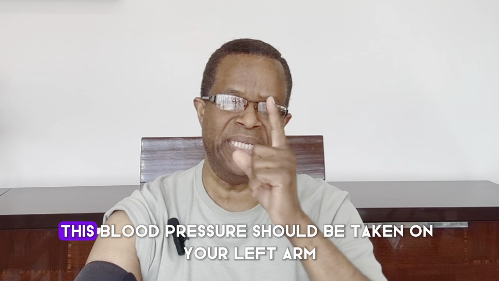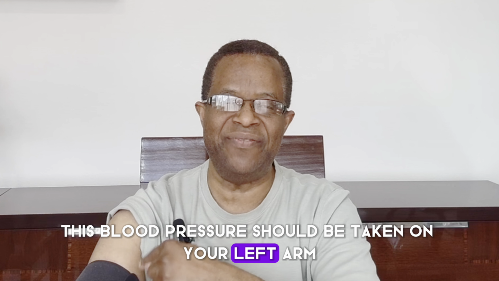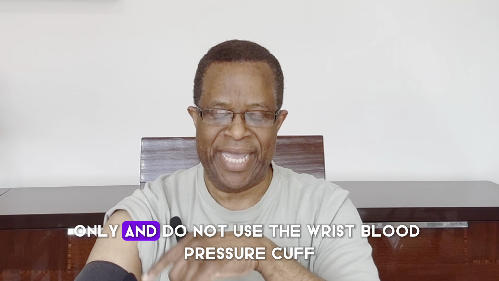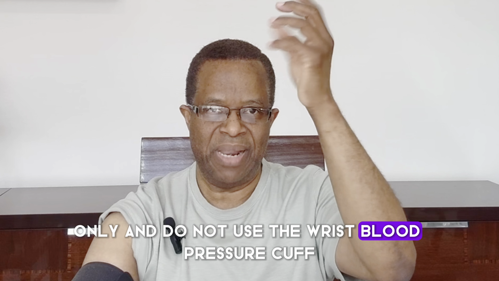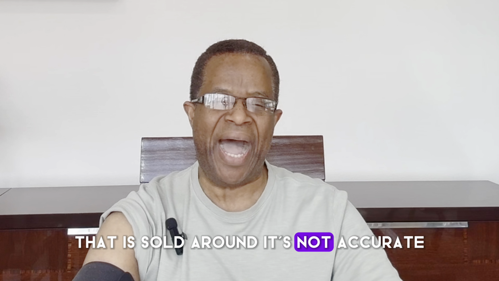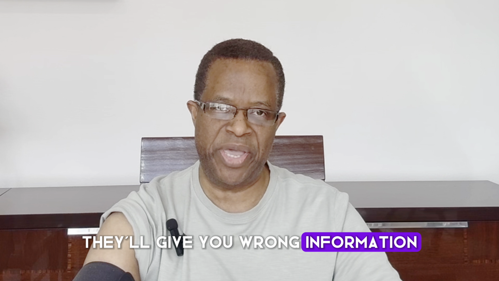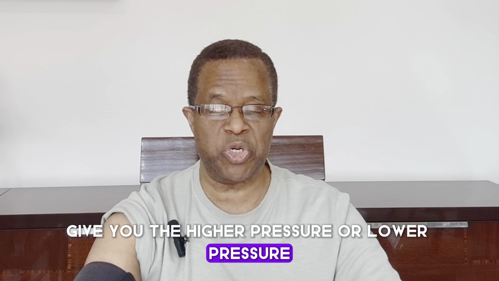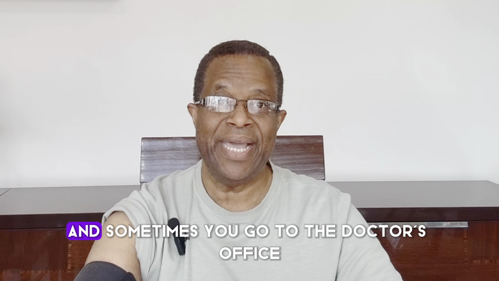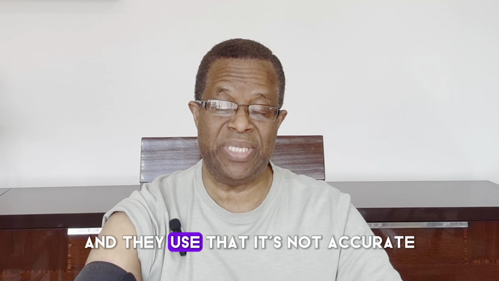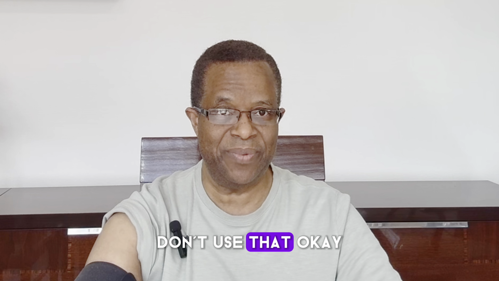Other than that, this blood pressure should be taken on your left arm only. And do not use the wrist blood pressure cuff that is selling around. It's not accurate. They'll give you wrong information, give you the higher pressure or lower pressure. Sometimes you go to the doctor's office and they use that. It's not accurate. Don't use that, okay?